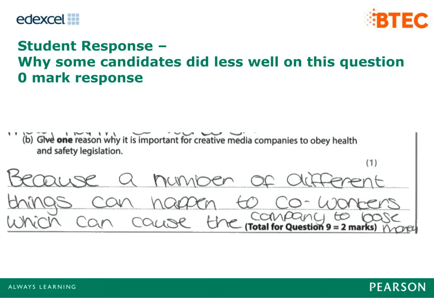Here, the candidate has tried in a number of ways to respond to the question, but has failed to provide an accurate or valid reason for having health and safety laws in place. It is worth noting that part of the reason why this response is so confused related to poor use of grammar and sentence structure. The candidate doesn't fully articulate the point they are trying to make.